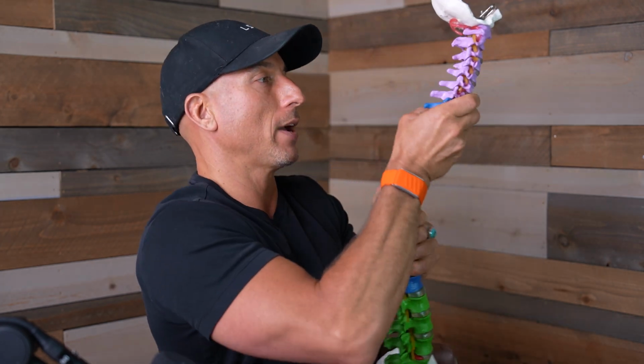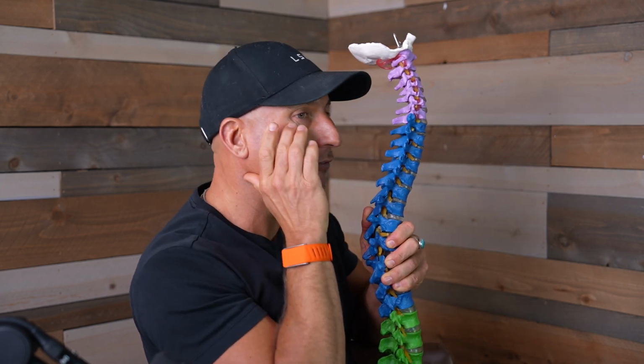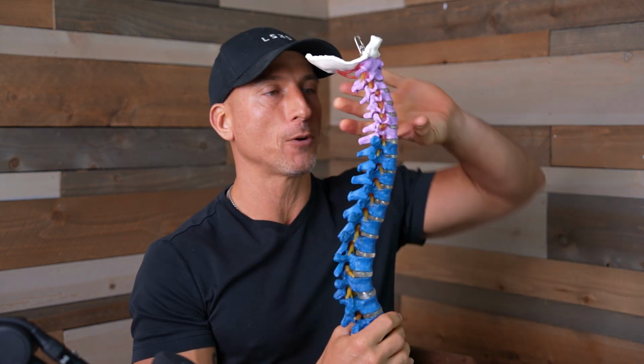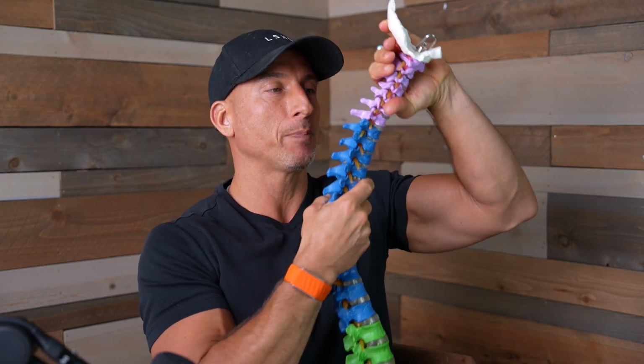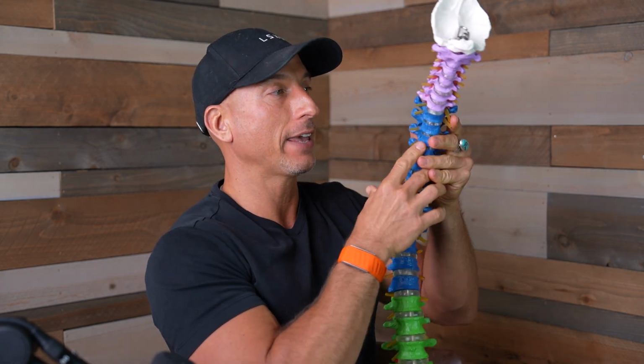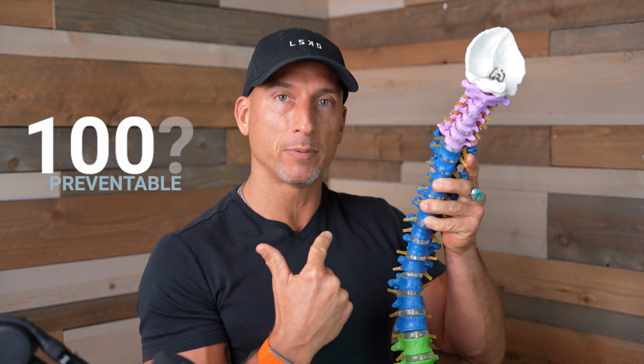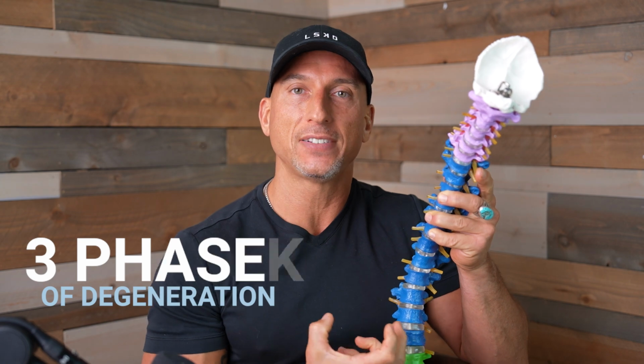Now, think about it this way. If your head starts to shift forward, every inch it moves forward, it gains 10 pounds of pressure. So those discs become compressed, and again, just like the lateral curvature in the spine, it starts to fuse these bones together. And that is 100% preventable if we teach you how to get the spine back into the proper position. There are 3 phases of degeneration.